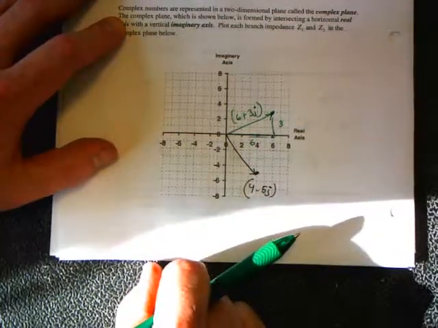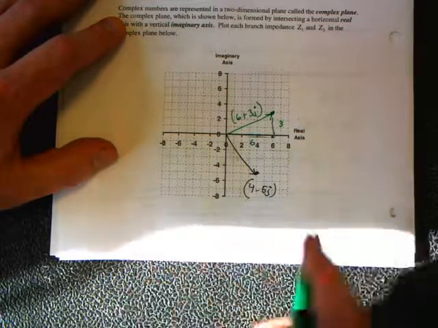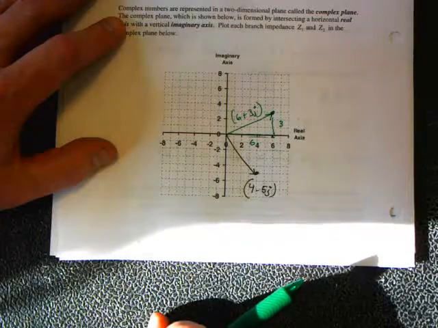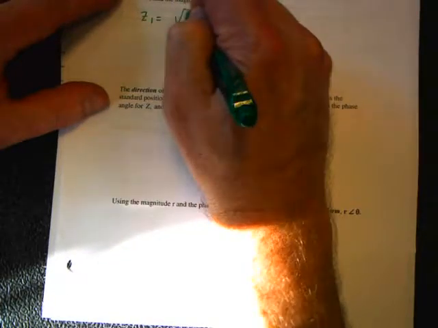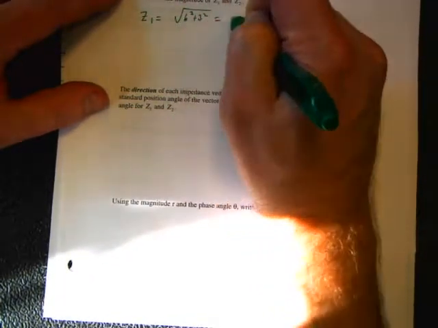It's just 3 spots up. So we can use the Pythagorean theorem and find the length of that vector. So the length of z1 is the square root of 6 squared plus 3 squared, which is the square root of 45.